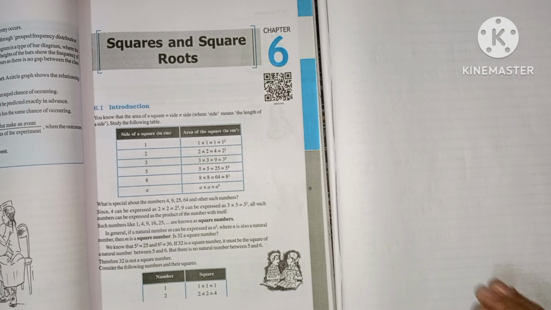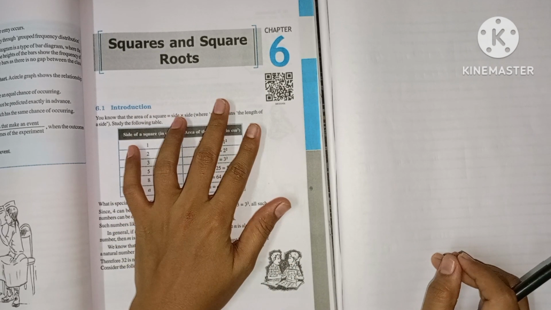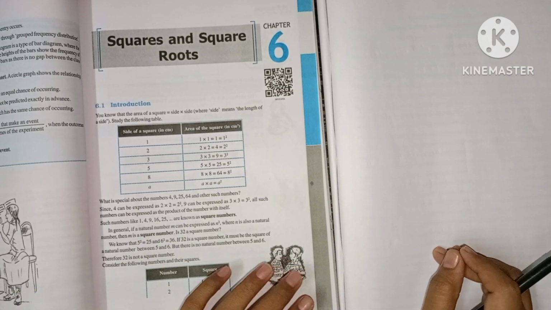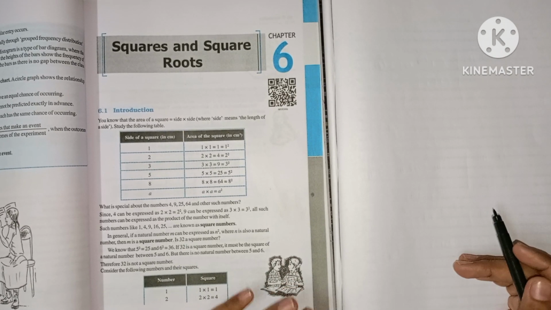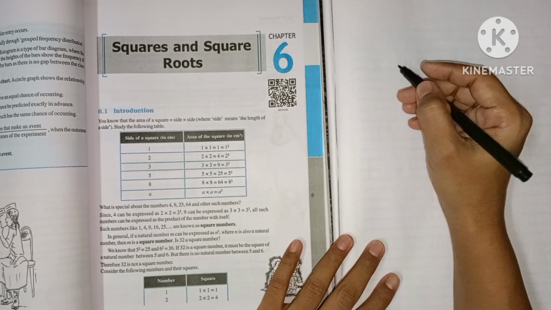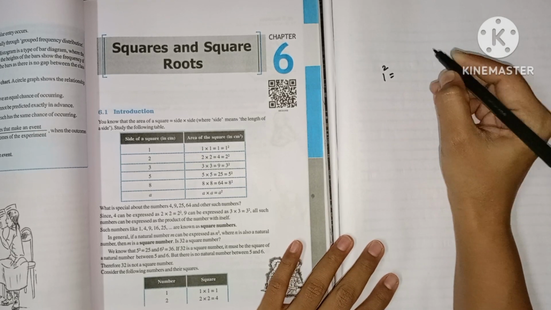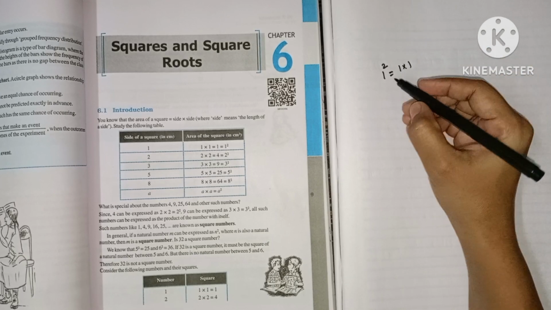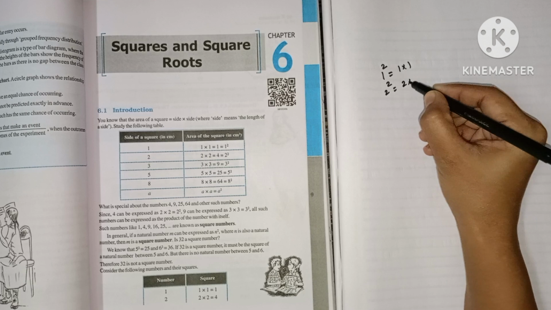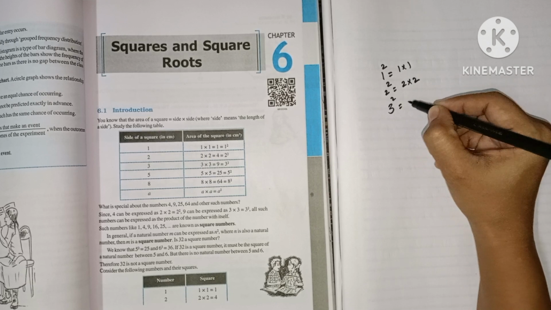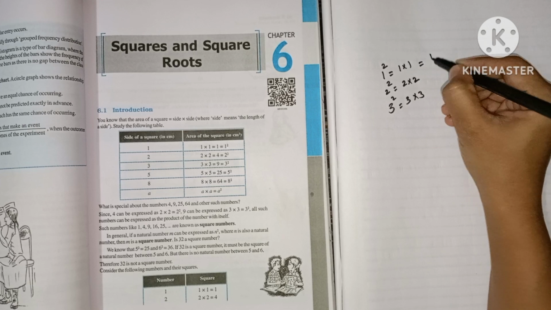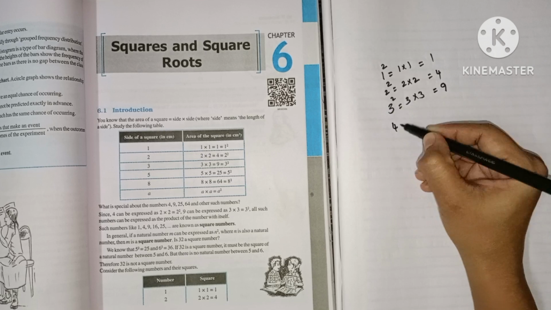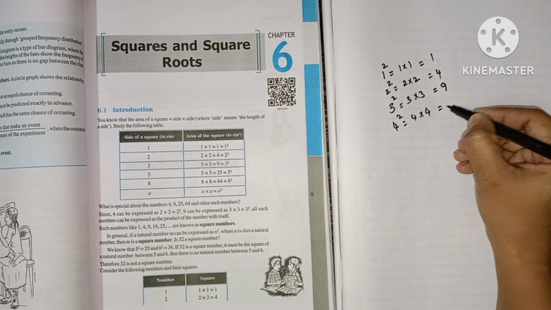Today in this video we are going to see the introduction of squares and square roots and all the Try These problems before exercise 6.1. Okay, see here, square means multiplying the number 2 times. 1 square is 1 into 1, 2 square is 2 into 2, 3 square is 3 into 3. So 1 into 1 is 1, 2 into 2 is 4, 3 into 3 is 9, 4 square is 4 into 4, 16.